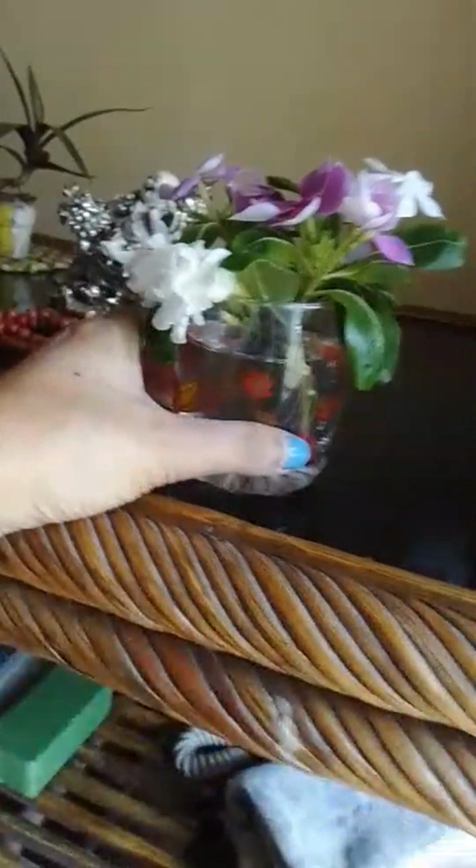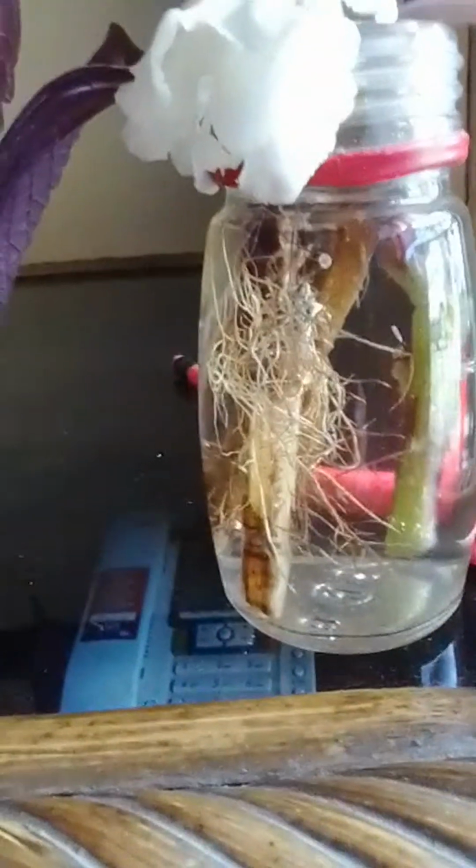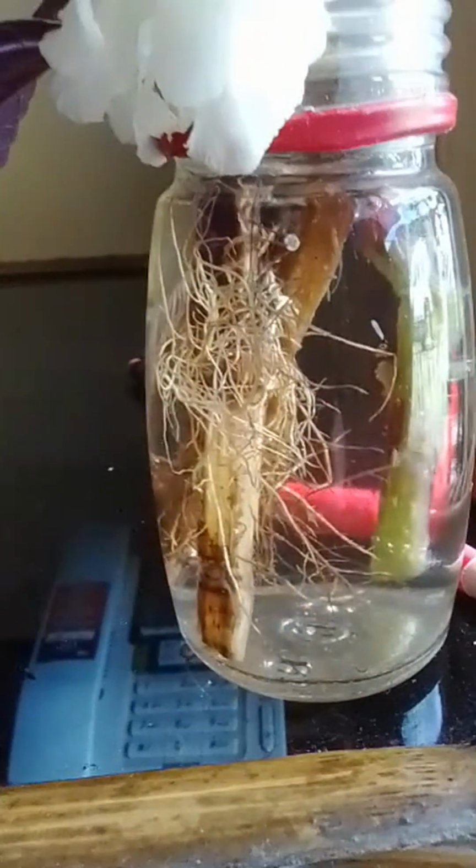Transparent bottles are used by several gardeners. Gardeners use transparent bottles, transparent containers. I have also used transparent containers. After some days, I am hoping that roots will come. Like in this coleus plant also, the plant cutting, roots have developed. That is because dissolved oxygen is still there. But in the case of this dark bottle, dissolved oxygen would be less.